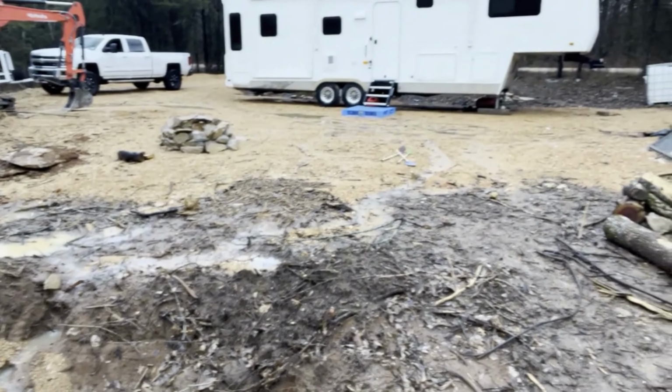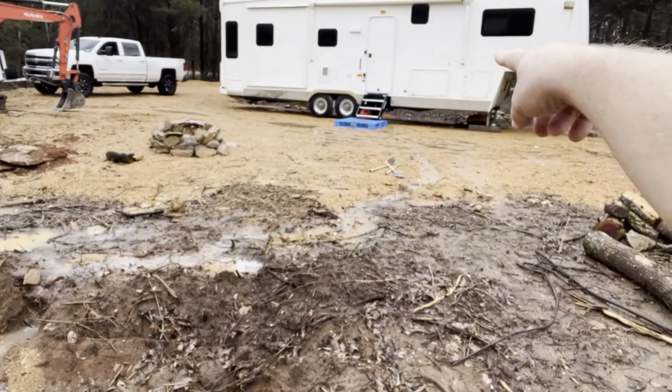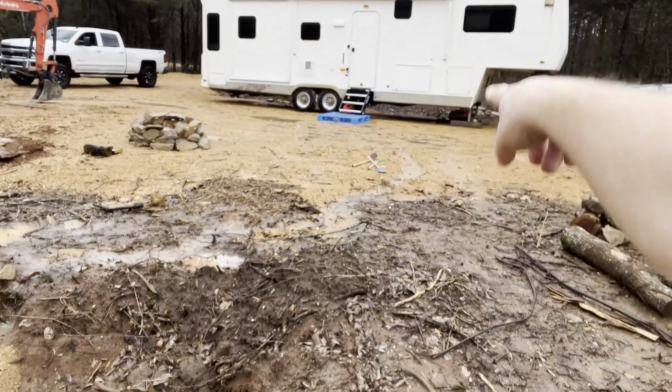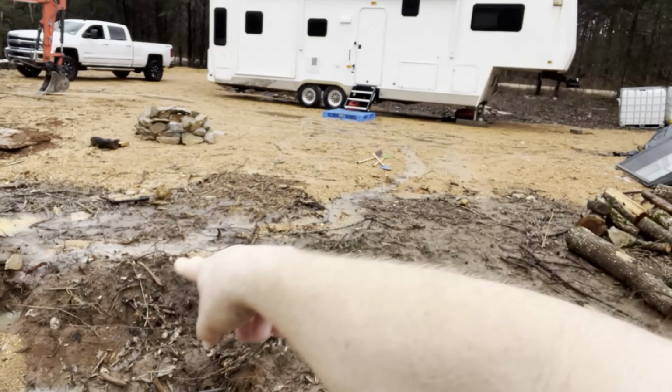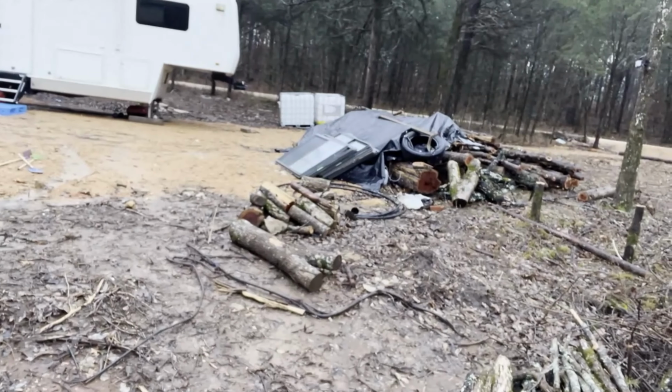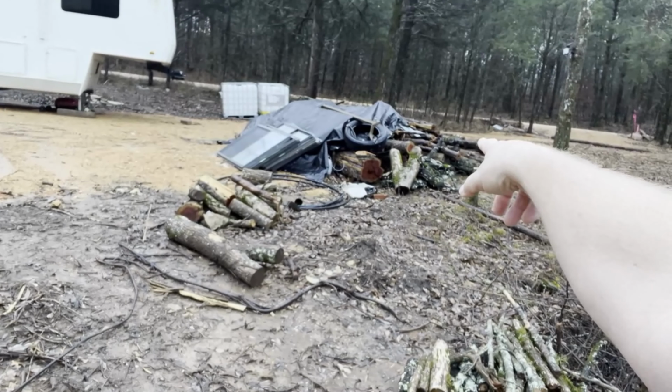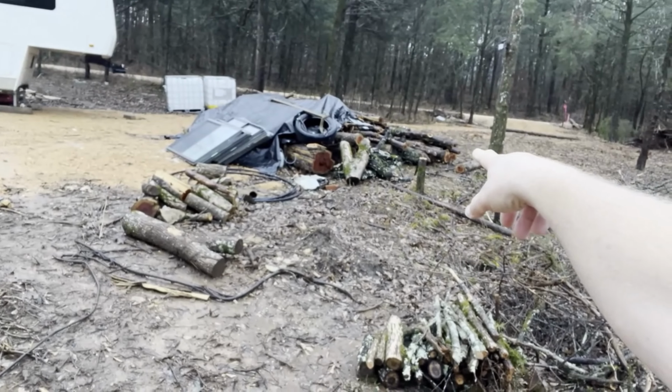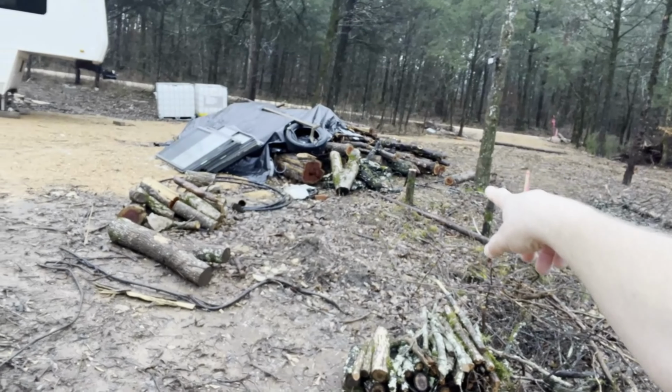So all the water from up there is following this path of least resistance from there all the way back in there and down. So what I've done is I've covered up the natural flow that was right here with these logs, which I'll be moving shortly. I just needed to place them somewhere.